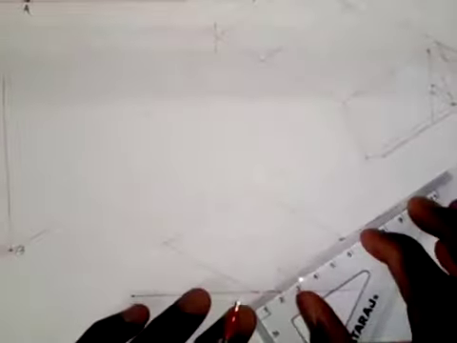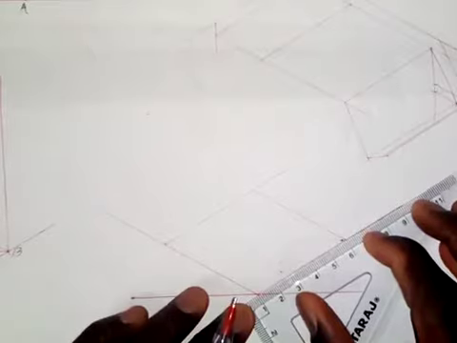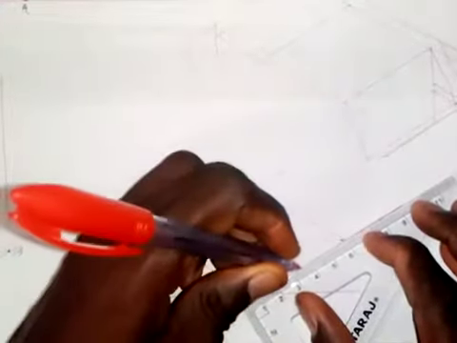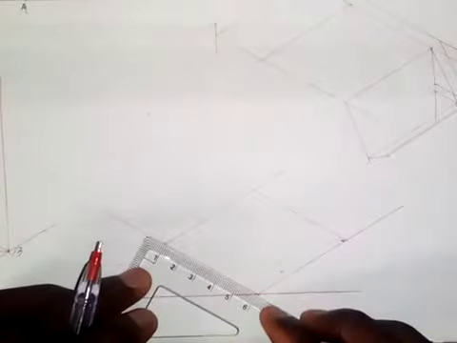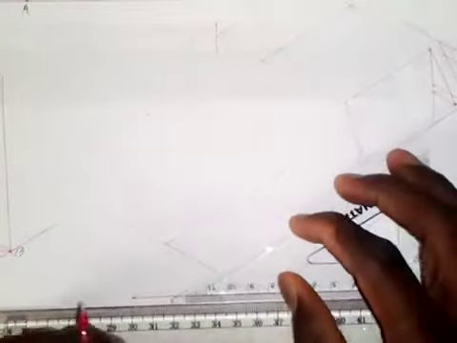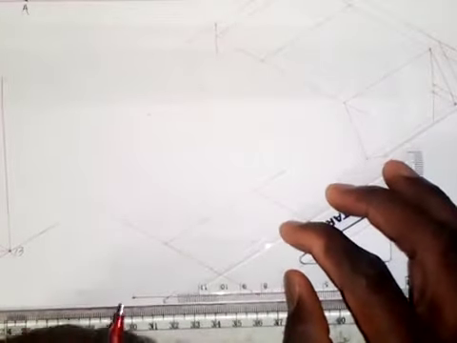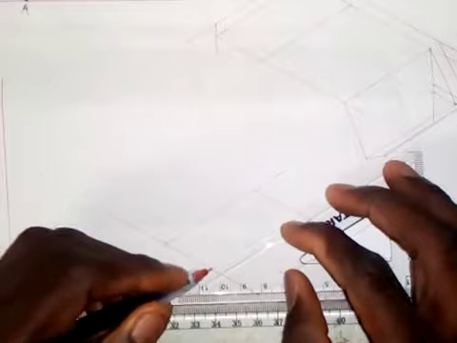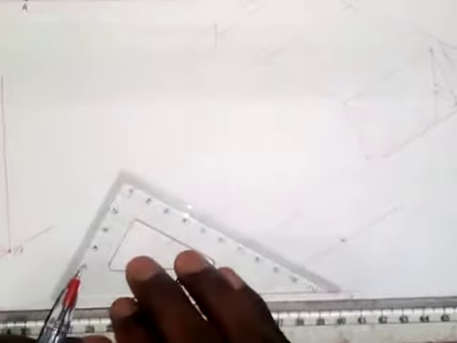Okay, then I will also need to divide this 50 into 2, so that is 25 millimeters each. So this is 25 millimeters, and I will also divide this into 2, that is 25 millimeters. Then I will transfer this point to the other side. This also I will transfer to the other side.